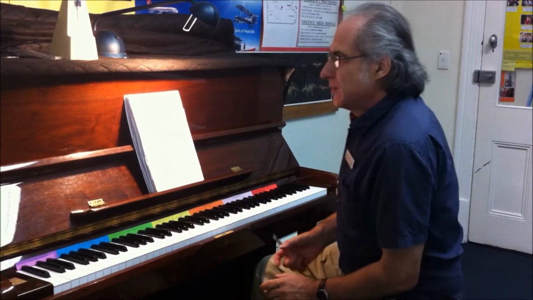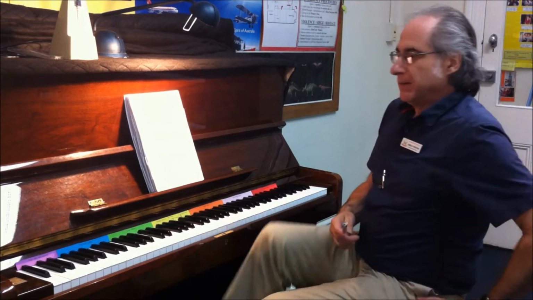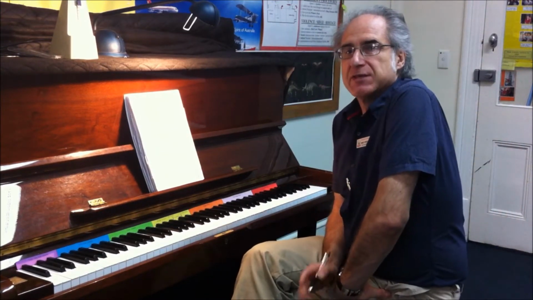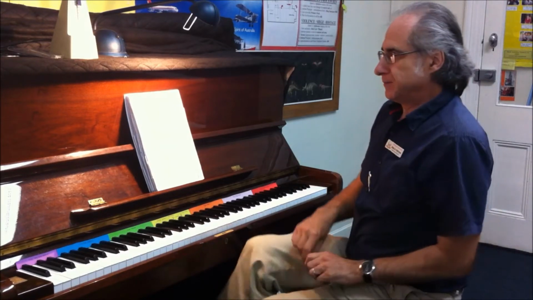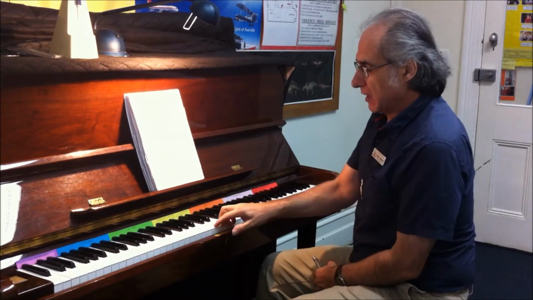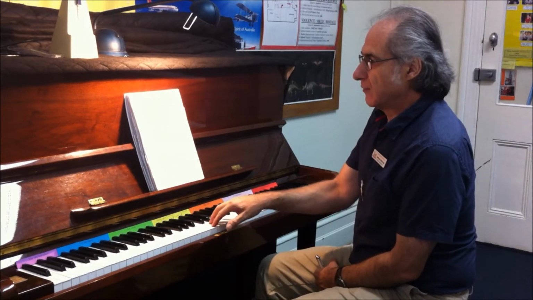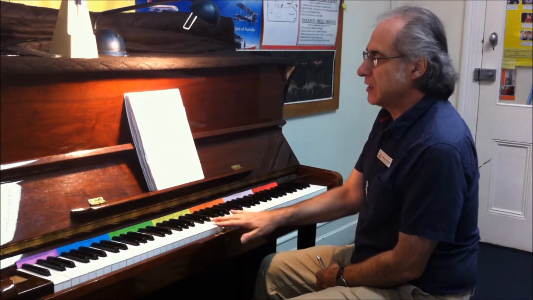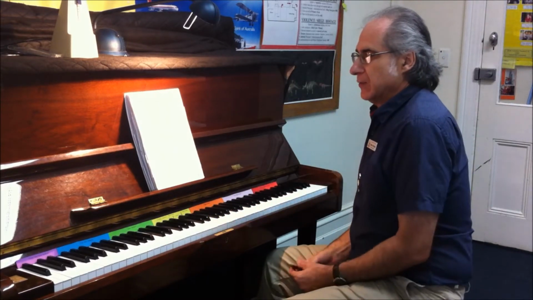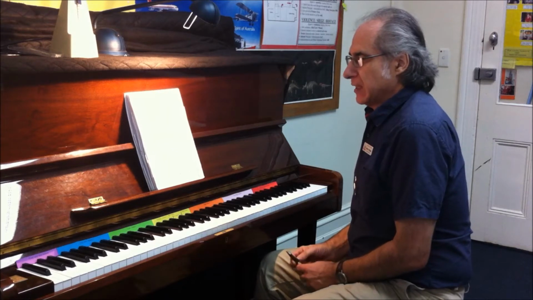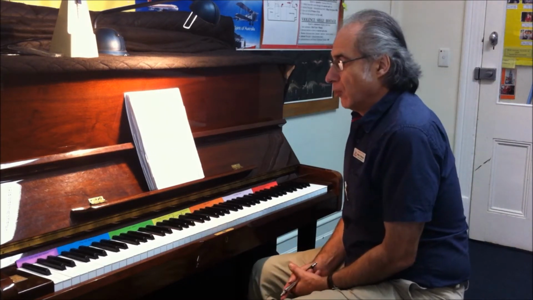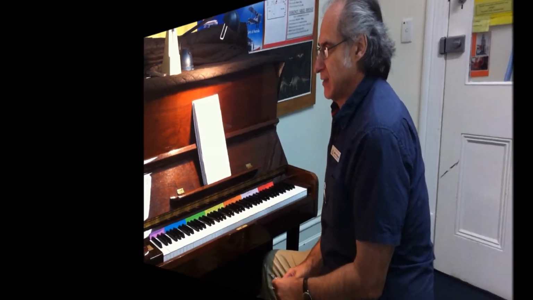We now continue with the group 4 pieces, and this is concerned with the aspect of skipping over a note. Skipping over a note is basically skipping a white key. So we're going from this note C to the note E, skipping over the note D. When this happens, we start looking closely at line to line or space to space when we do the left hand in the bass.